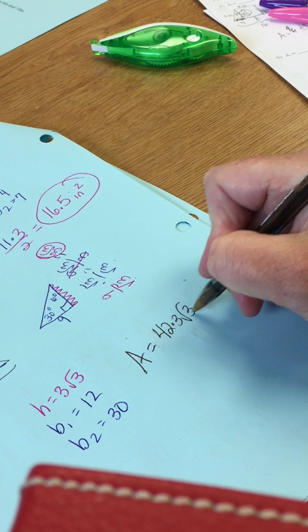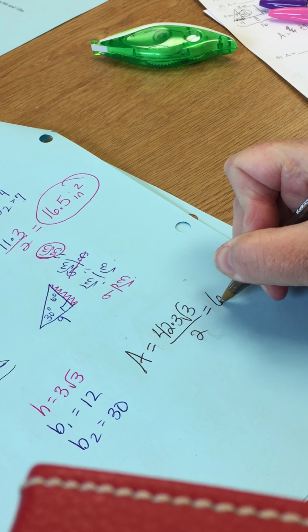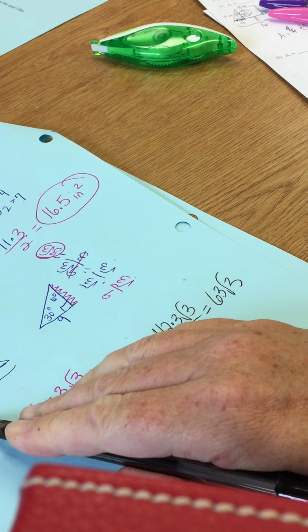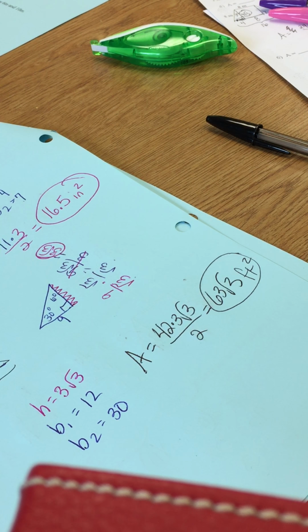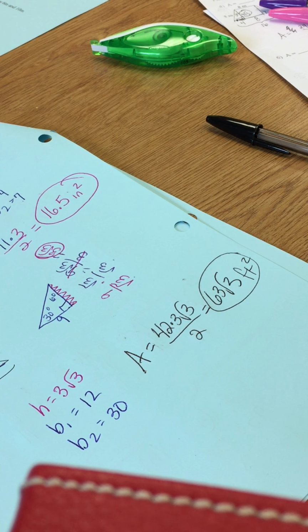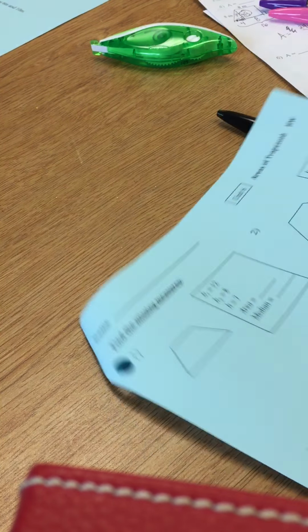Multiply by 3 root 3 and divide by 2. 21 times 3 is 63 root 3. My units are feet squared. All right? You can rewind this if you need to. You can quickly find the median and times it by the height. Whatever floats your boat. I know you're going to do great.